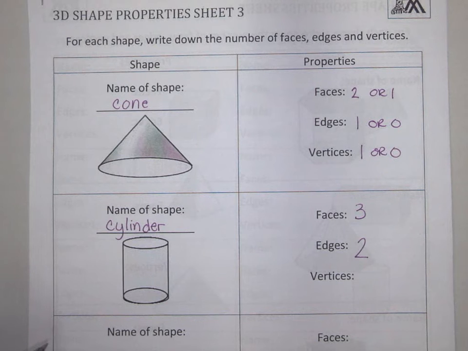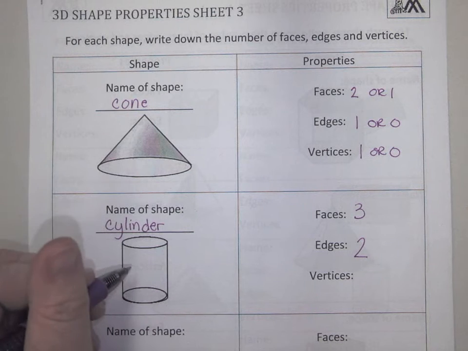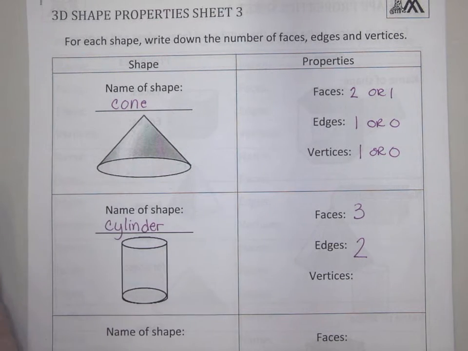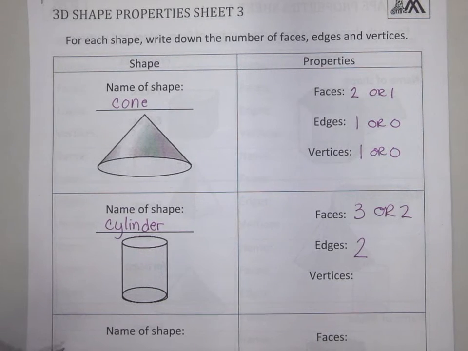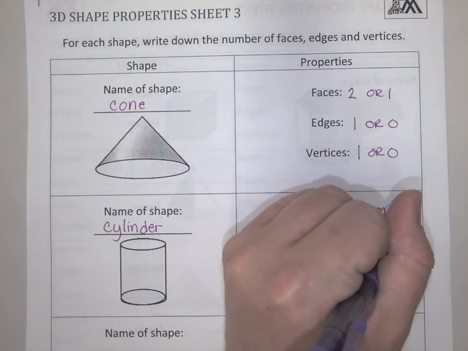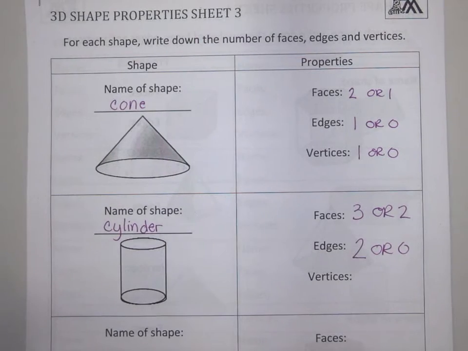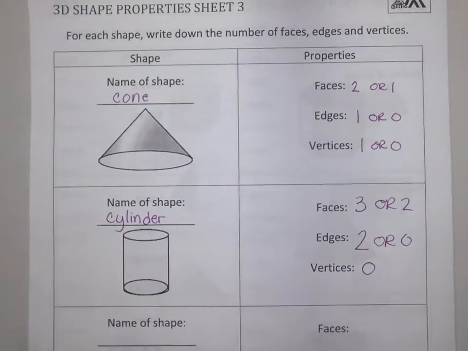Same thing with cylinders. For them, they might not consider the side a face until it's flattened out. So they might say there's only 2. And then for edges, they might consider there to be none because it is a circle. So they might say 0. And then vertices for a cylinder, there are none, right? There are no points anywhere.